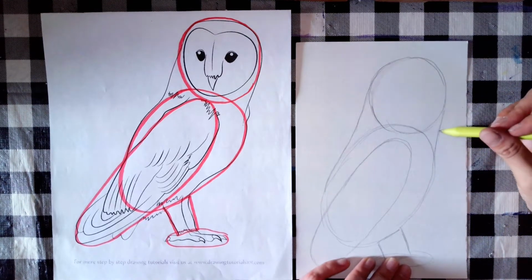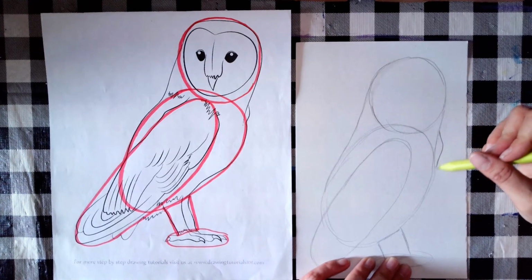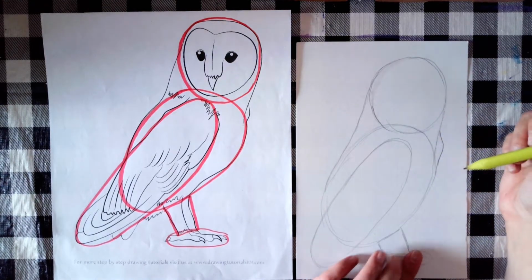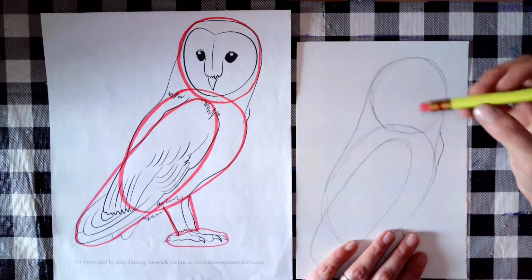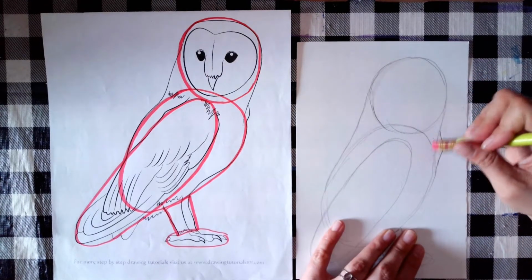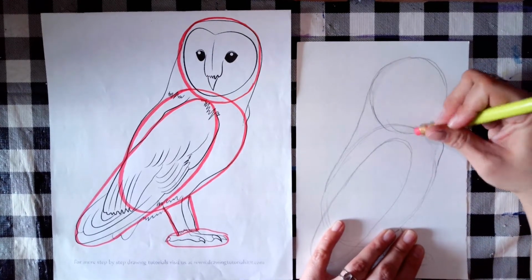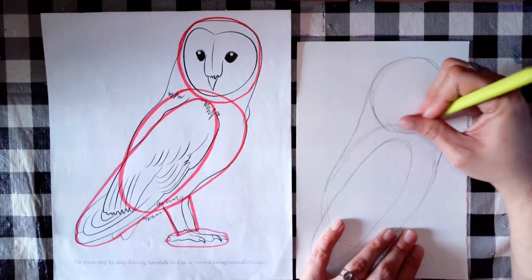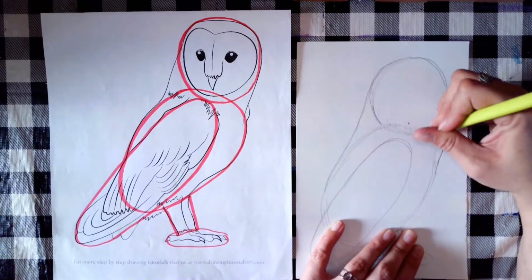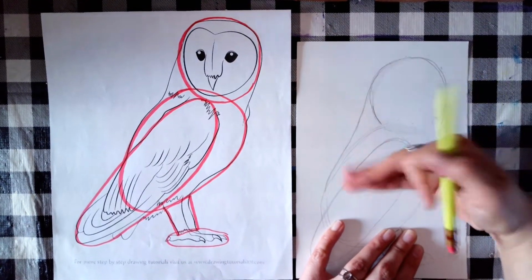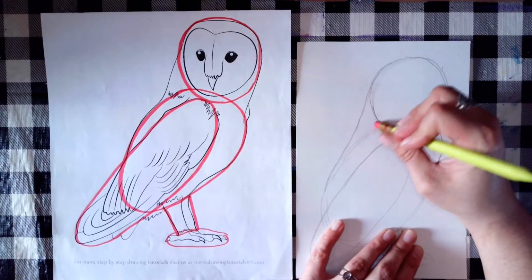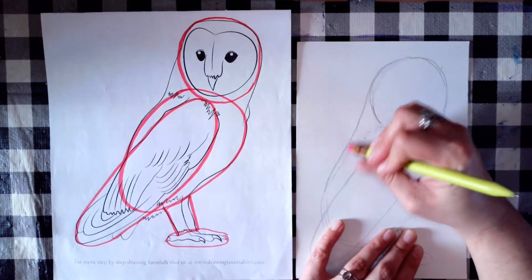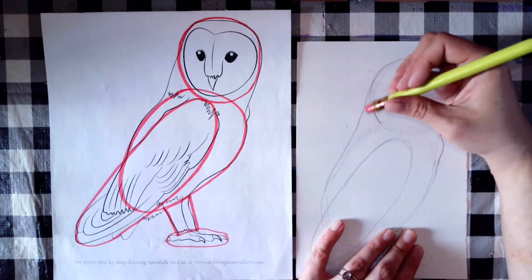There's also a little bit of the wing that kind of peeks out over here from the other side. And you can go back and erase any parts of the shapes that you don't need. So I'm going to erase these parts. And it's okay if some of it's still showing. We're going to eventually color our animals in.